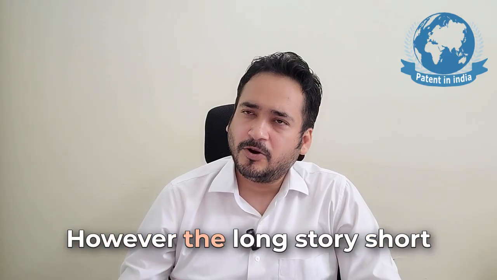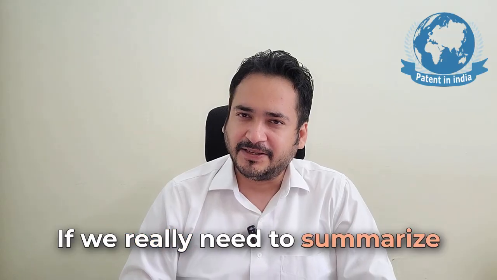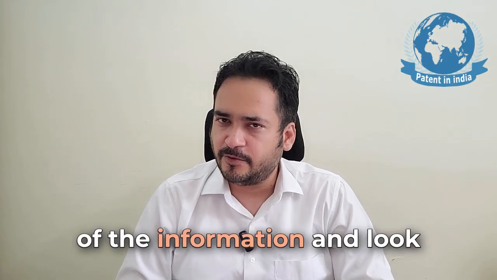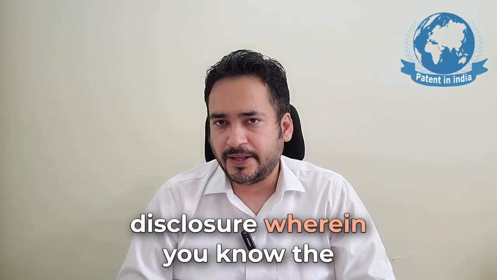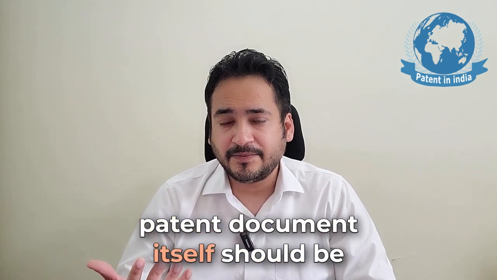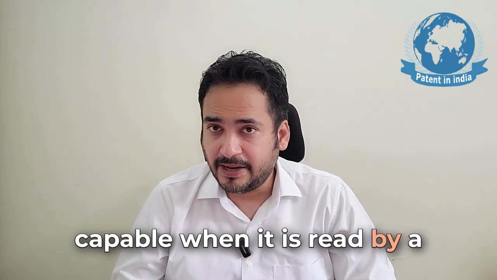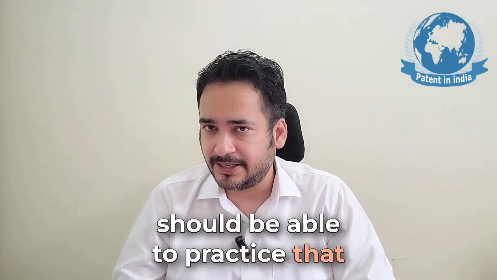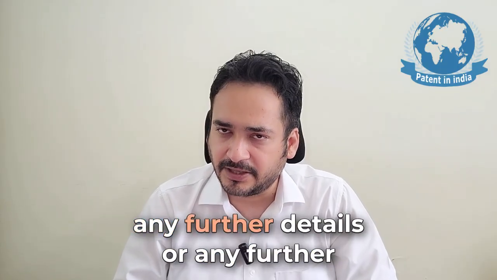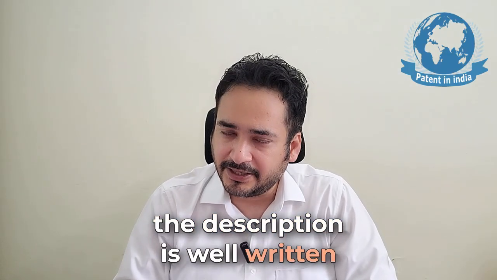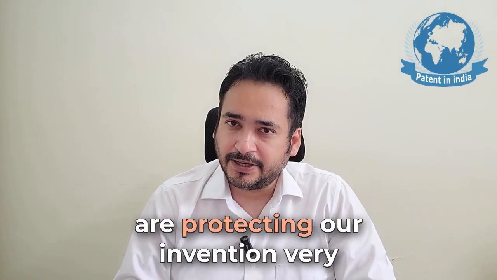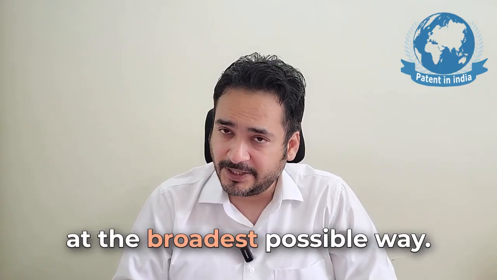We do have some sections like abstract and some other sections that can be included in the patent. However, long story short, if we really need to summarize this, look for the accuracy of the information and look for the completeness of the information. The patent document should be enabling. It should have the sufficiency of disclosure, wherein the patent document itself should be capable. When it is read by a person skilled in the art, he should be able to practice that invention without requiring any further details or any further research. So we need to ensure that all the description is well written and claims are in place and they are protecting our invention in the broadest possible way.